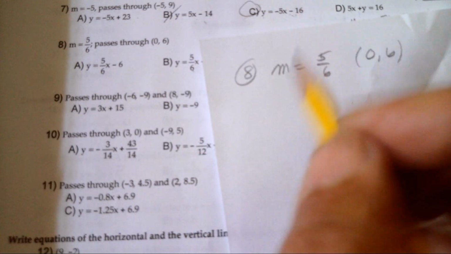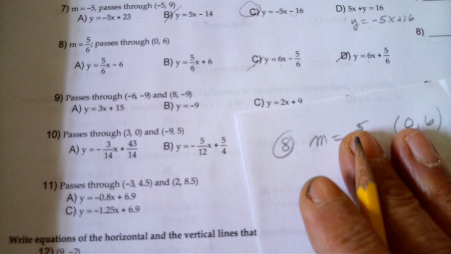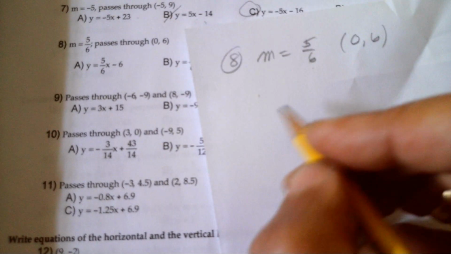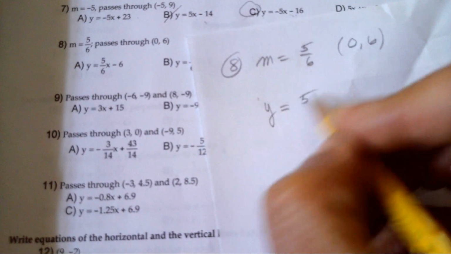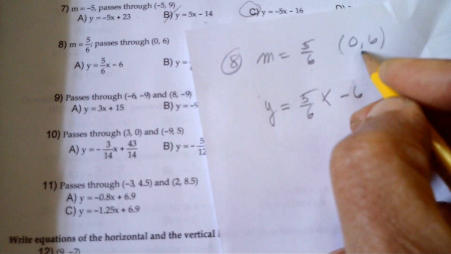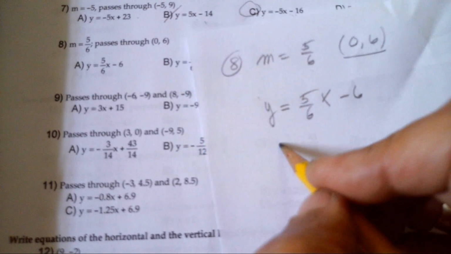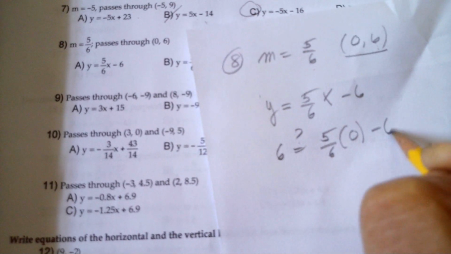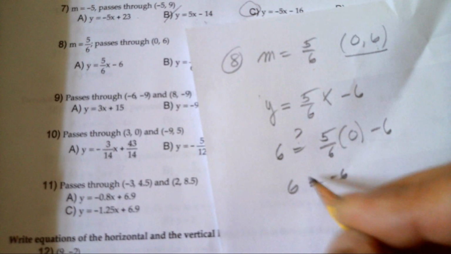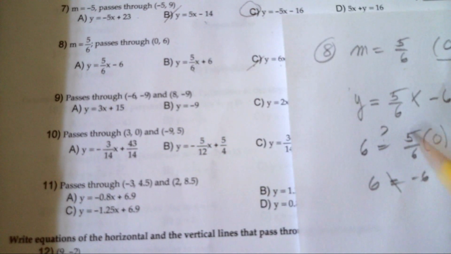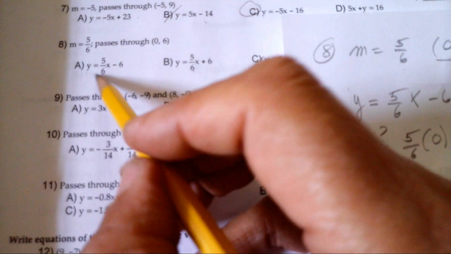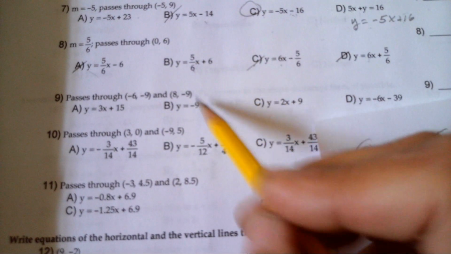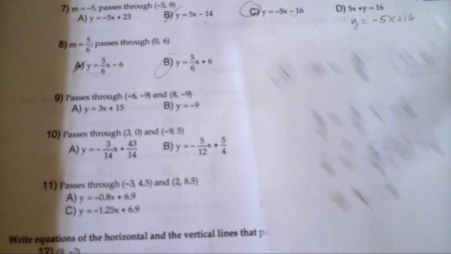Let me do it the other way. Here's letter B. Well, in fact, we could try letter A. We know it's either A or B. Letter A says that your y value is equal to 5/6 times your x value minus 6. Let's test those 2 points out. Does 6, the y value, equal 5/6 times 0 minus 6? Does 6 equal minus 6? No, it doesn't. So that tells me it can't be letter A. If it can't be letter A, we know already it wasn't going to be letter C or D, so the only other choice is letter B.